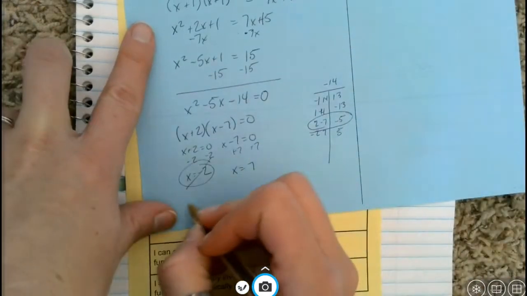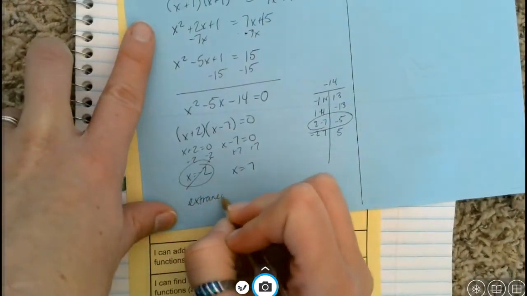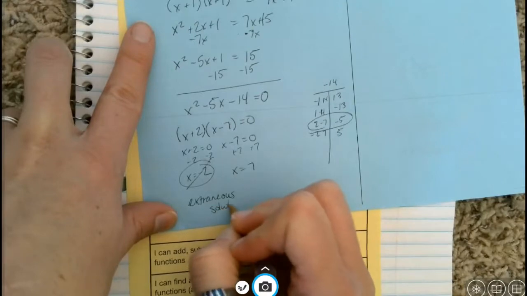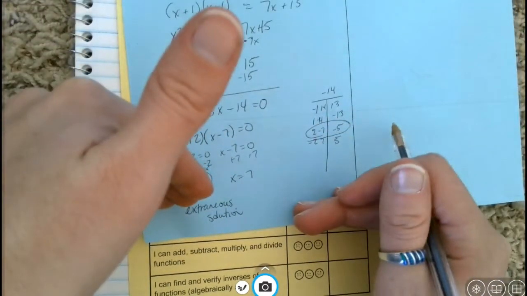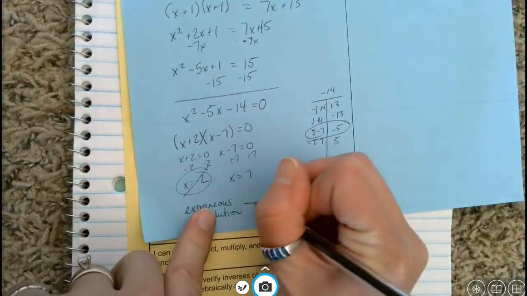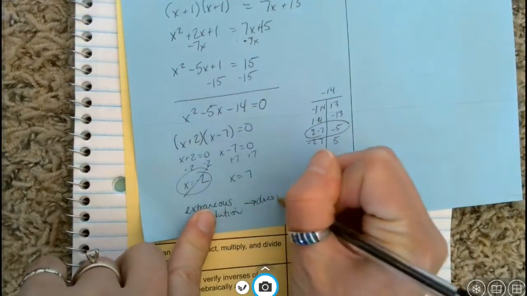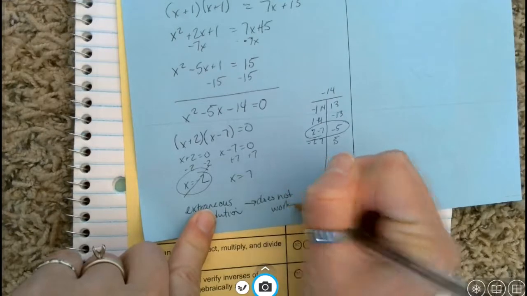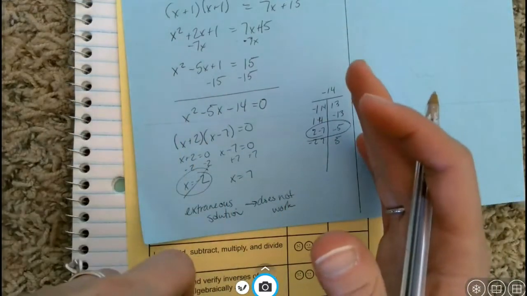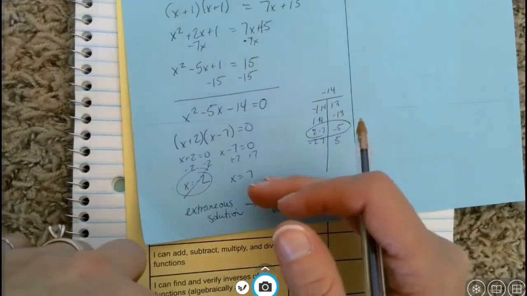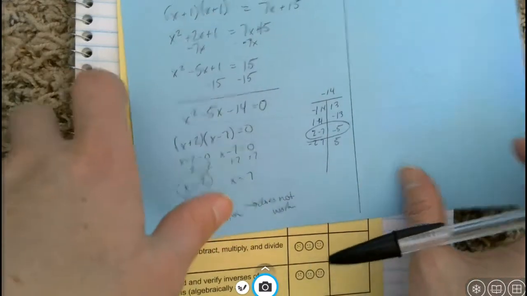This is what we call an extraneous solution. An extraneous solution is one where we've gone through it and we've actually solved, but it's something that doesn't actually work. Okay? So that's kind of important with these radicals, is we do have to go in and double check. If we take the 7 back in, it will eventually work.